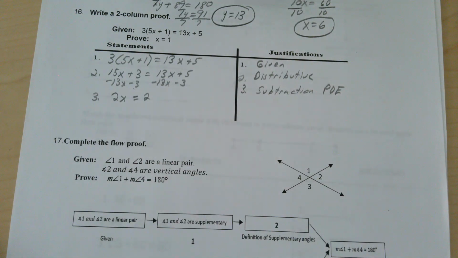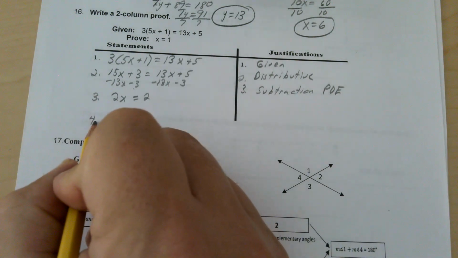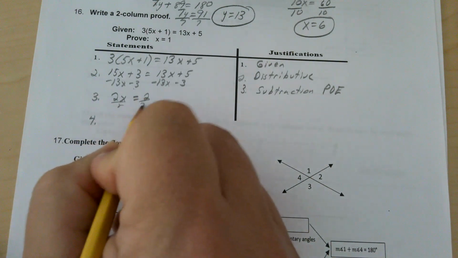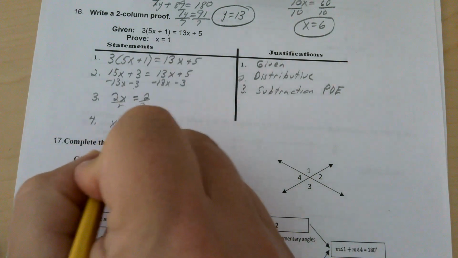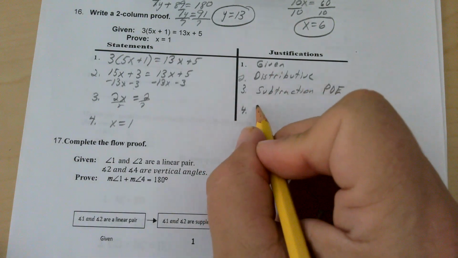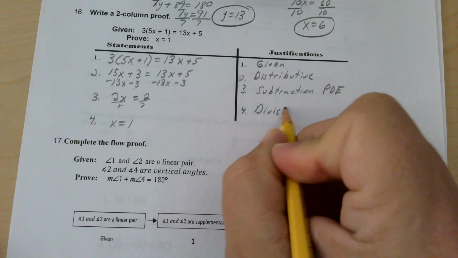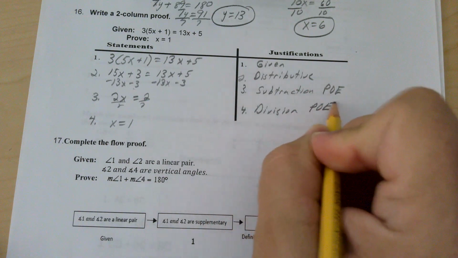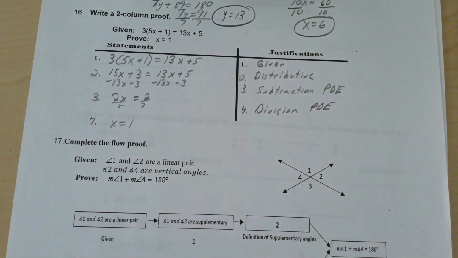Okay. Then the last move, we just simply have to divide. So if I divide by 2, I'm proving x equals 1. So my fourth justification is the division property of equality.